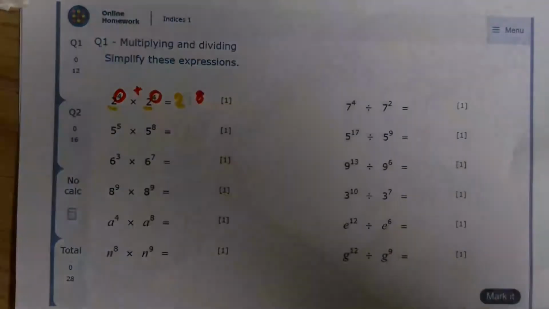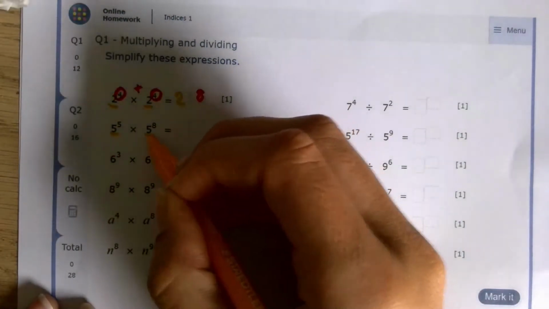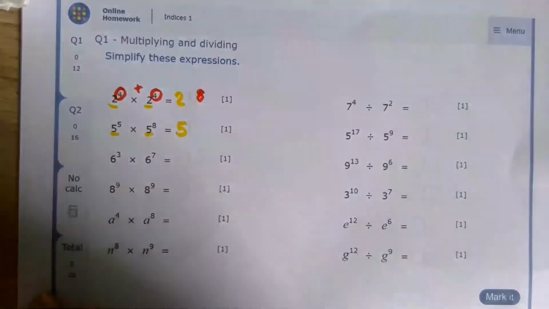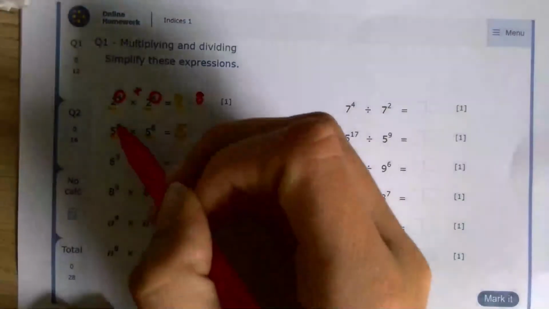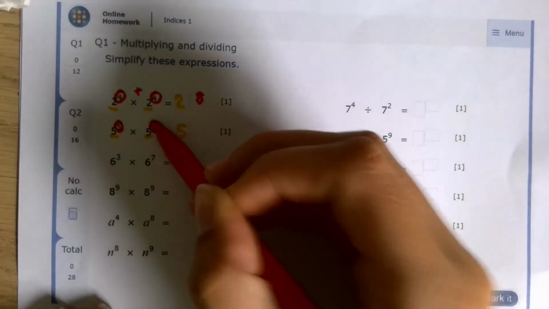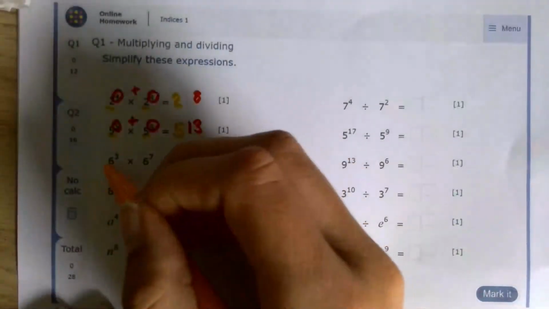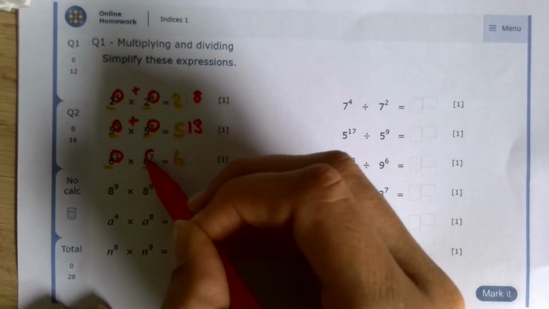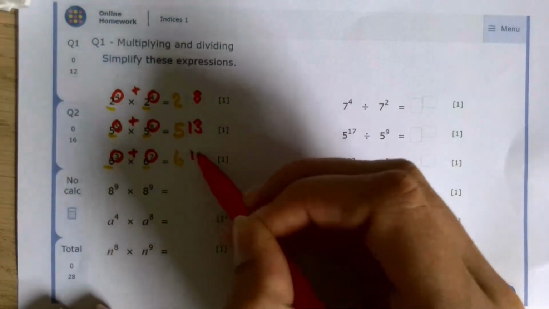So again, our base here is 5. It's the same base, which means it stays as 5. It doesn't change to 25. And then we've got power of 5 here, and we've got power of 8 here, which means altogether we've got how many 5's multiplied together? 13 of them, because we add the powers. Base number here is 6. Our powers are 3 and 7, which means altogether we have got 10 6's multiplied together.